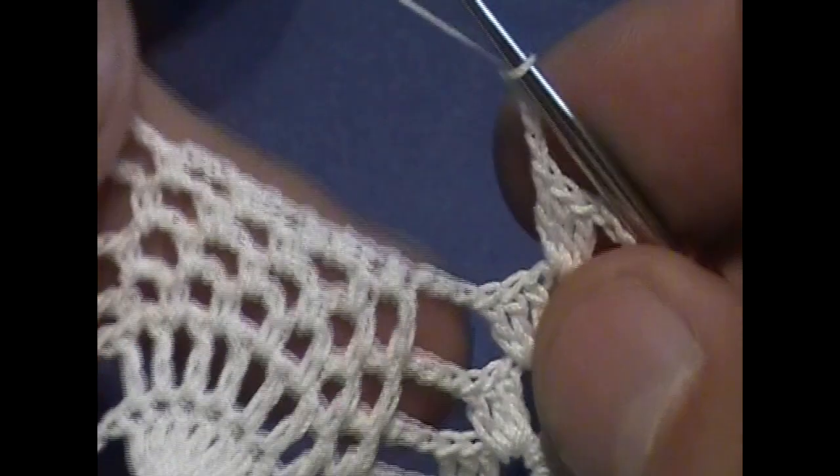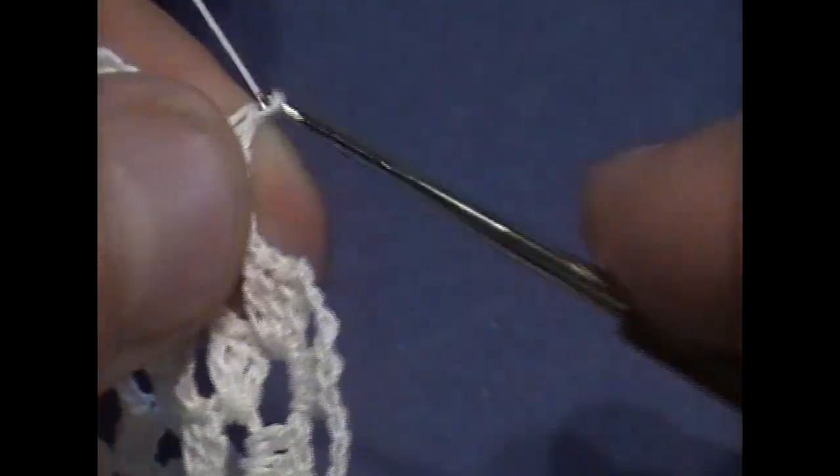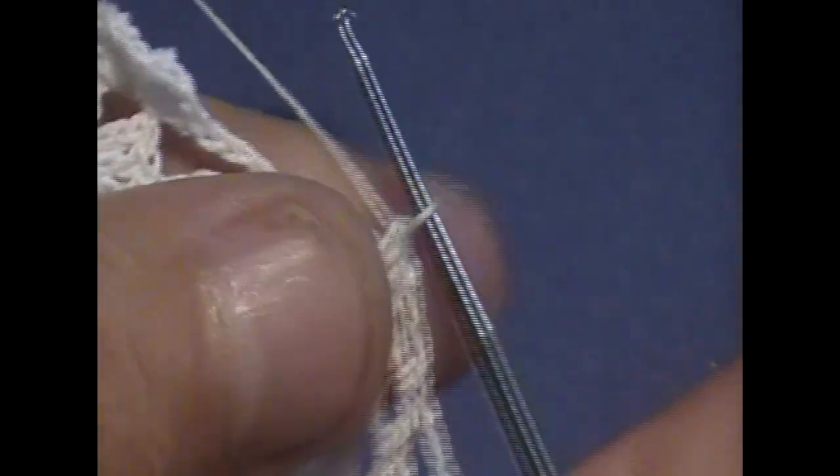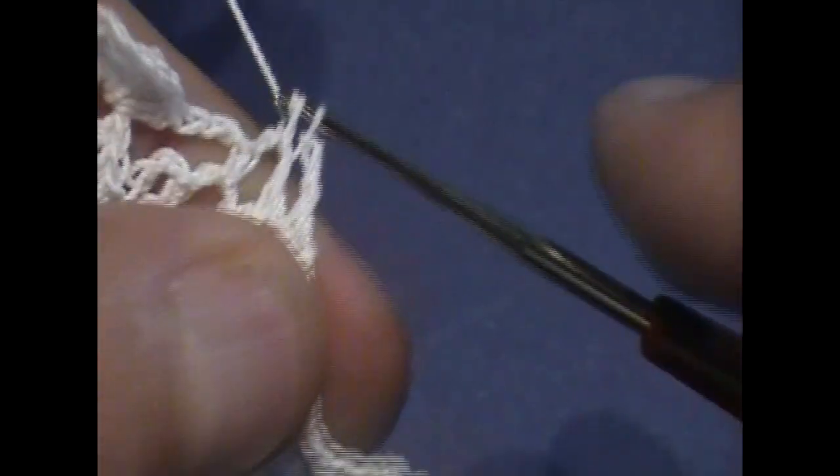chain 3 and work across our pineapple. So single crochet into the first chain 3 loop of our pineapple, chain 3, single crochet into the second, chain 3 and single crochet into the third chain 3 loop of our pineapple, chain 3.